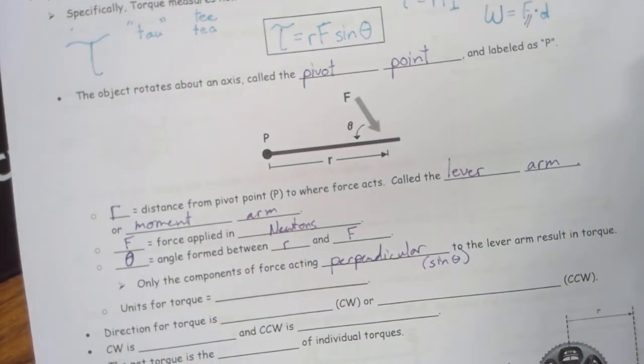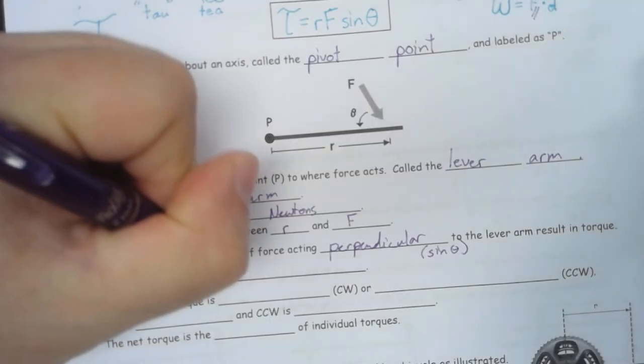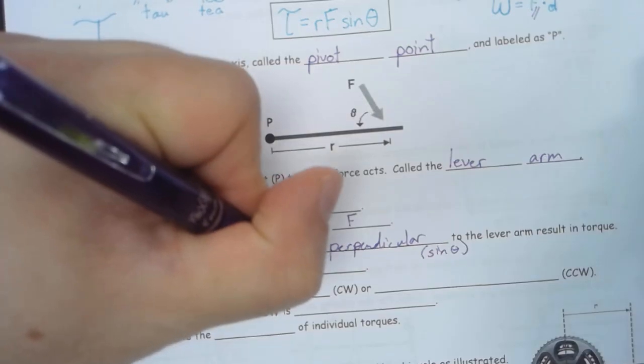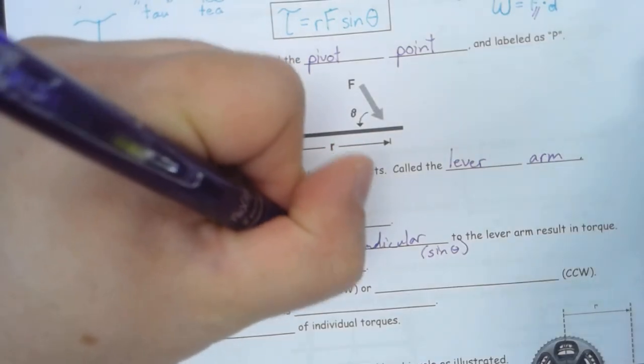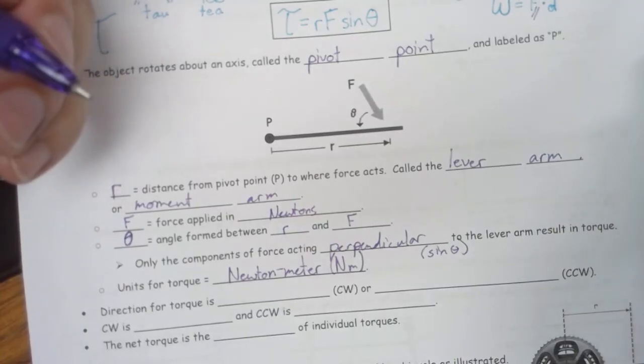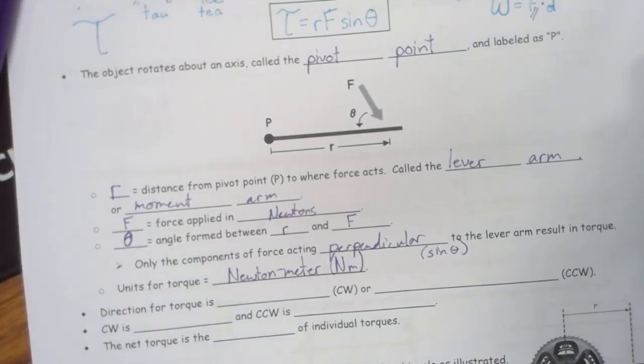Units for torque are going to be newton meters, N·m. And because it's torque, it's not work, it's not energy. We're not going to combine that to be joules, okay? Only work is joules. This is newton meters.